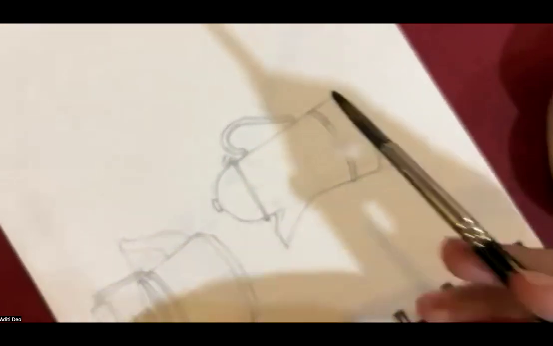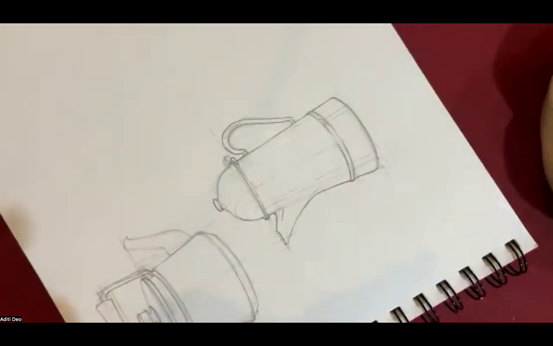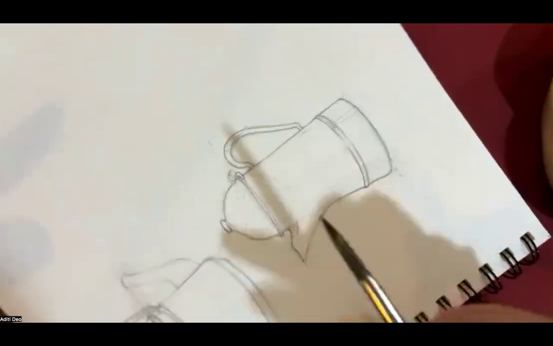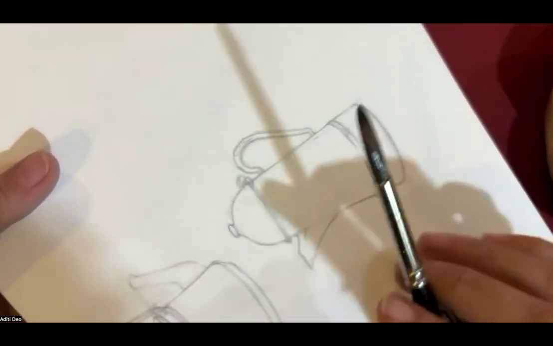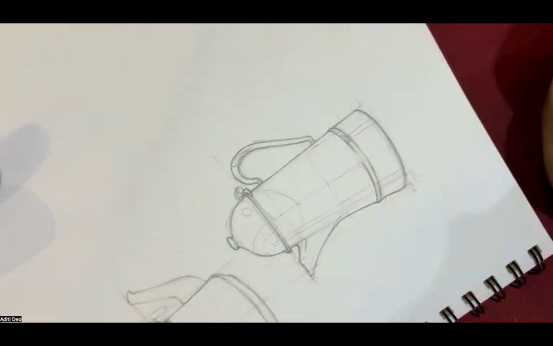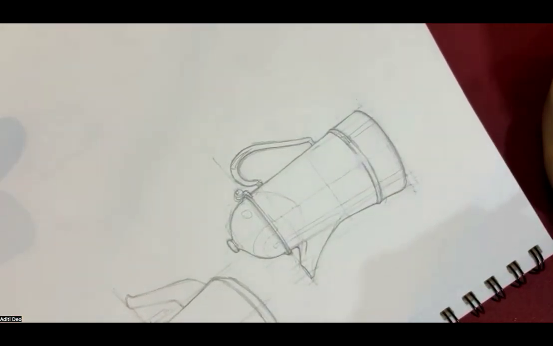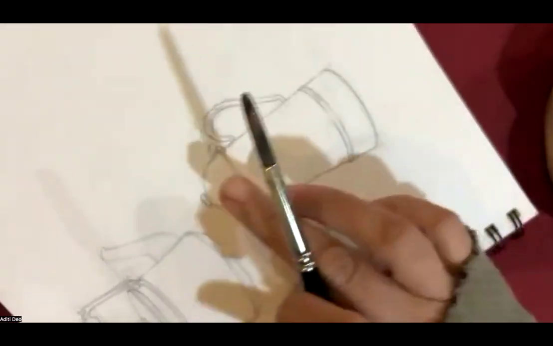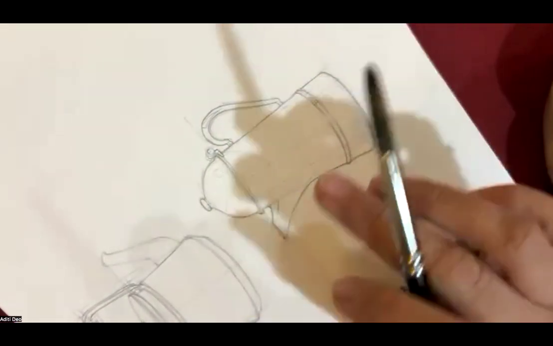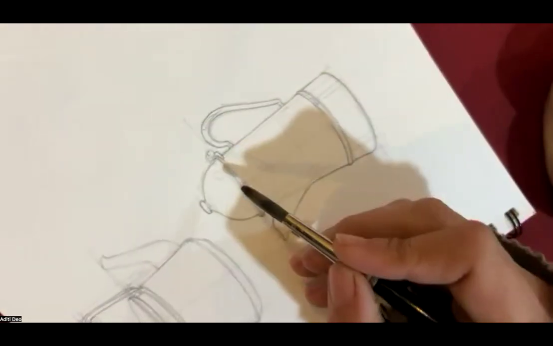I'm using a number 10 brush, but you can use a number 8 or a number 6, but keep it a slightly largish brush. Do not use a number 4 or anything below number 6. The colors should be nice and runny, and the quantity of the colors should be such that they should at least be able to do this area once, if not more than that.